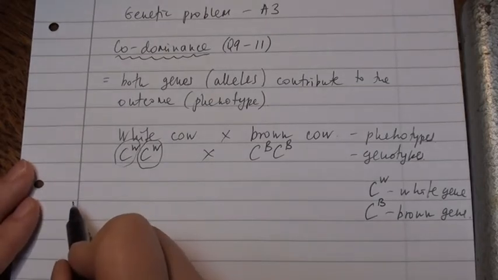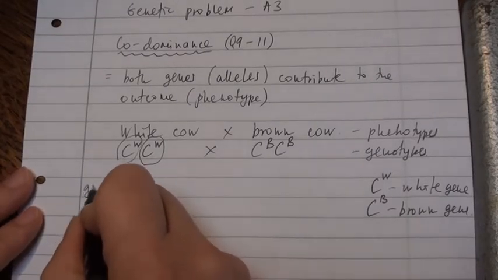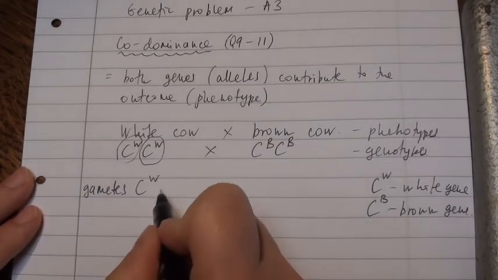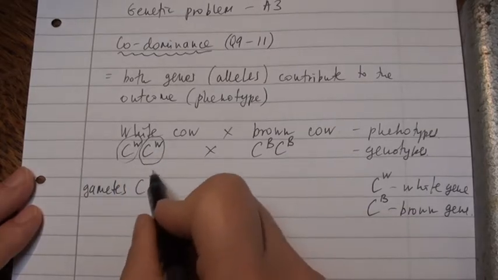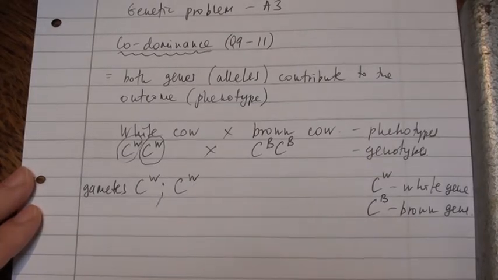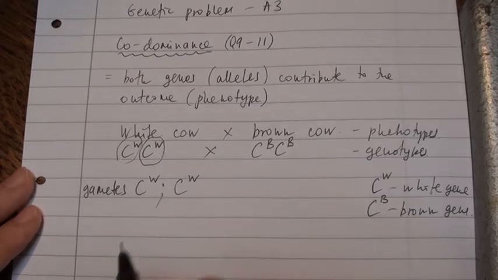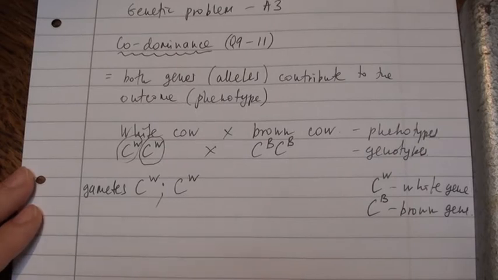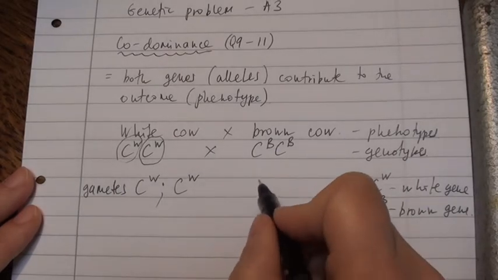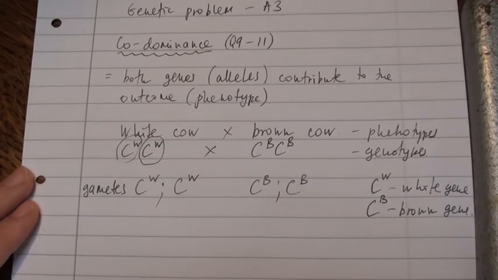So the next step, same logic as what we were doing with monohybrid crosses. All I'm going to do is work out gametes. So for the white cow, my gametes is going to be CW. I'm going to again separate those symbols out, so that's one type of gamete, and the second gamete is going to be another CW. But I do have to use a colon or semicolon to just separate the two out. And the same logic again with the brown cow, so those gametes are going to be CB, again separate them out, the second gamete, which is another CB.